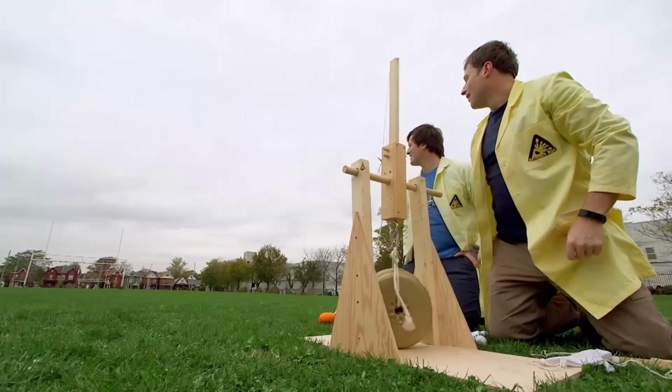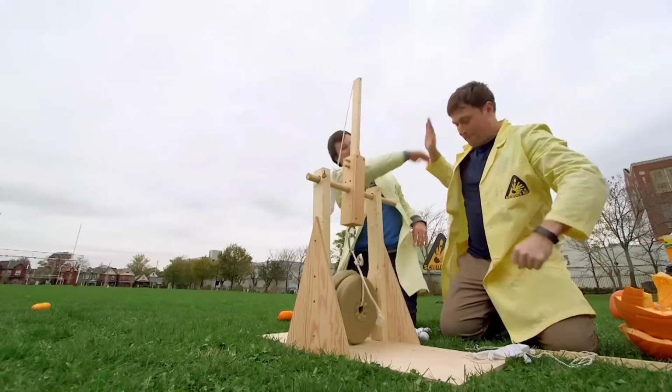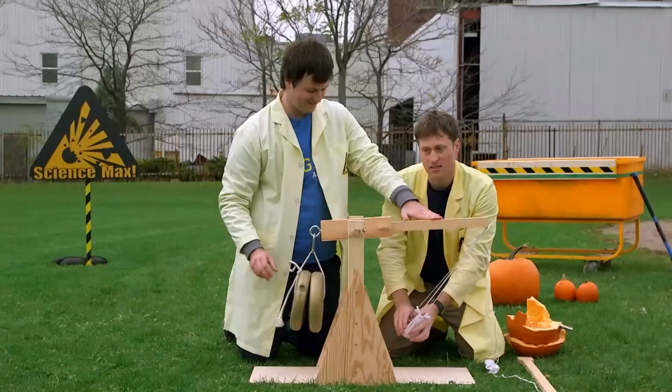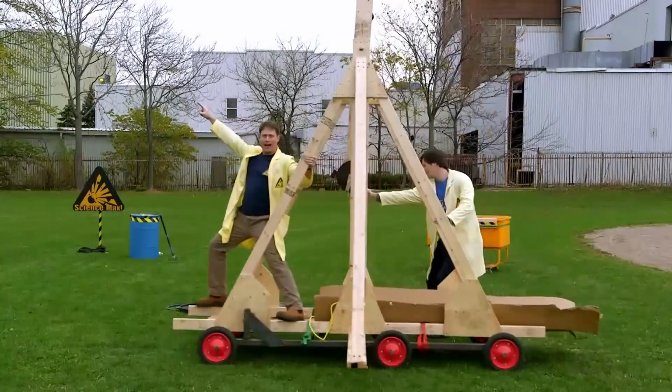Whoa! Pretty good. I wonder when we make the big one, do you think we can get it through the goalposts? Oh yeah, I think we can do that. All right, let's try it. Based on what we've learned from our small-scale trebuchet, Chris and I made a maxed-out version!